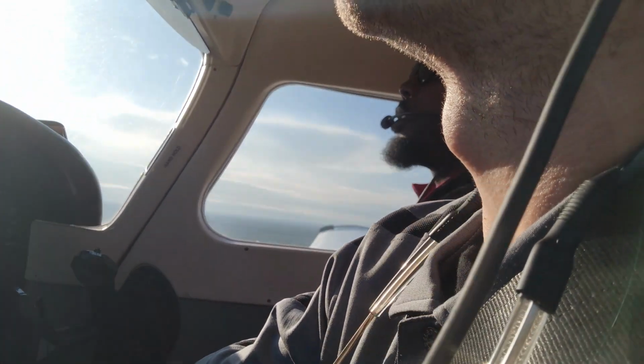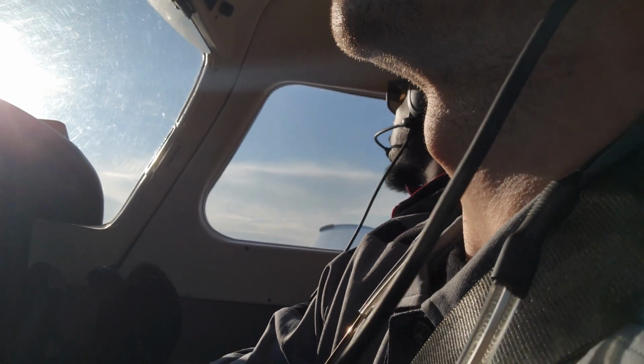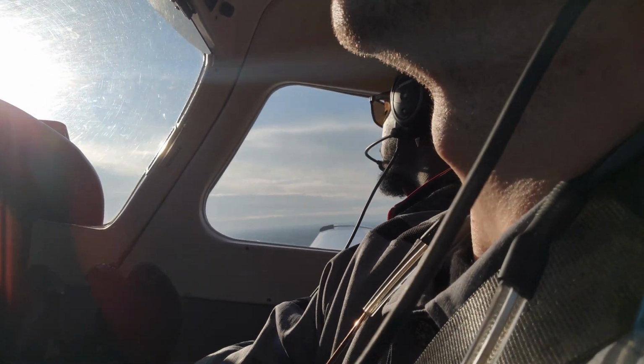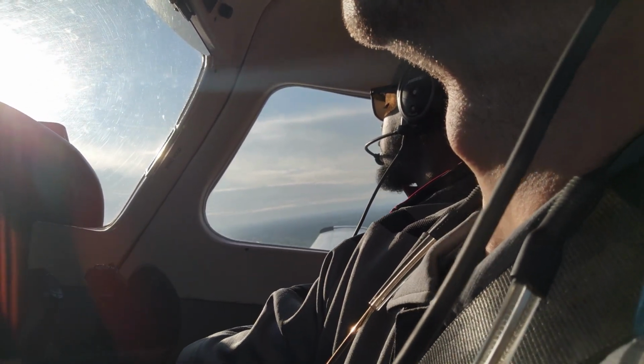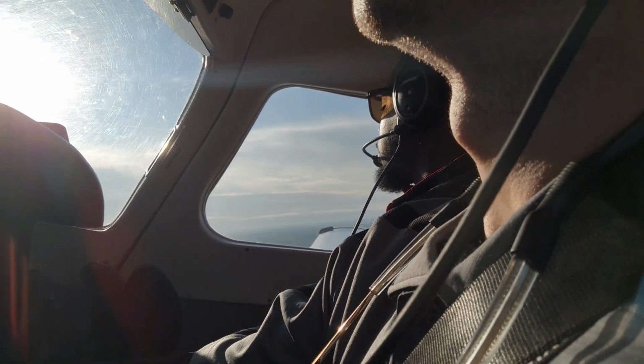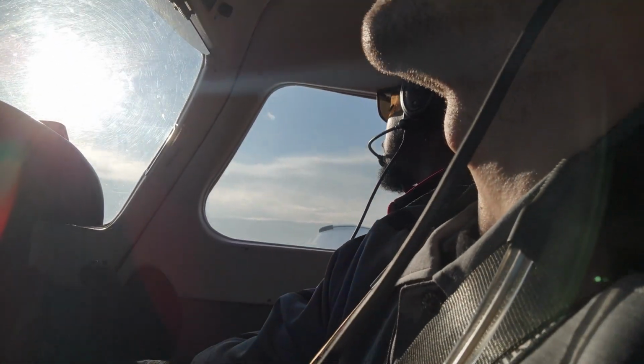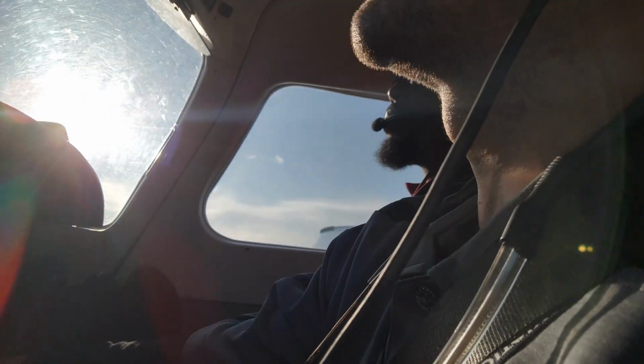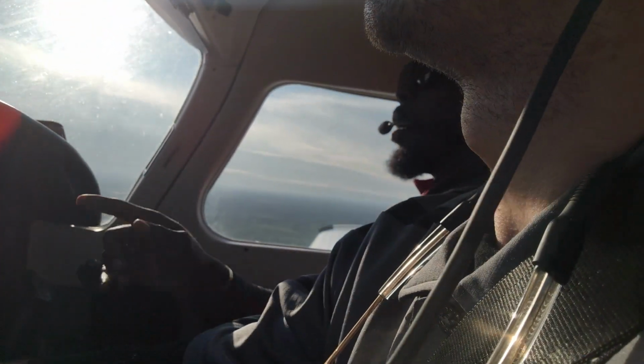Alright, there we are. 1100. Now climbing back up to 1100. Eastman traffic, 93267, turning left base, runway 2. I'm supposed to be at 2300 RPM, right? No, 11. Oh, RPM? Yeah.